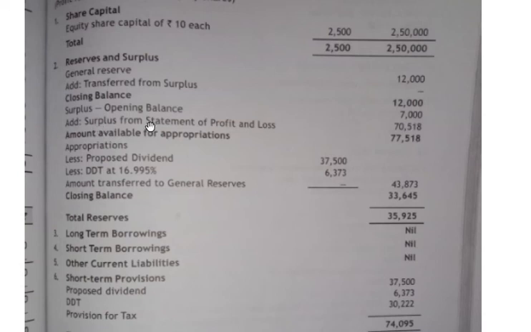Add the surplus from the statement of profit and loss account, which we found out from the statement of profit and loss account, which is 70,518. Total you get 77,580. Now we will minus all the appropriation. The proposed dividend is 37,500.